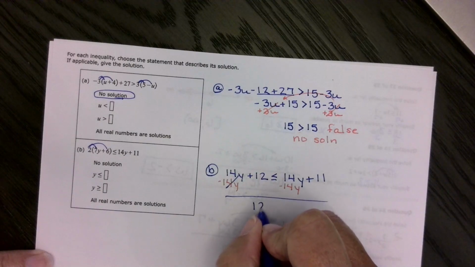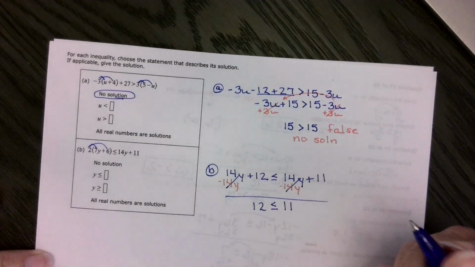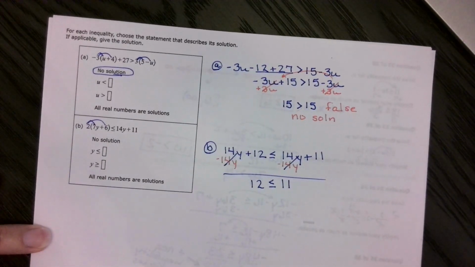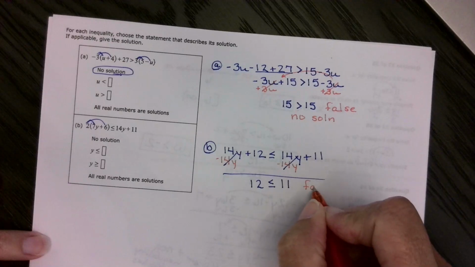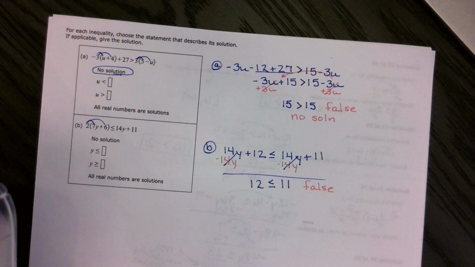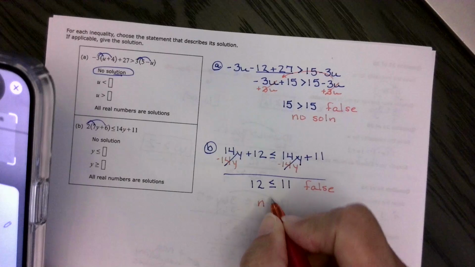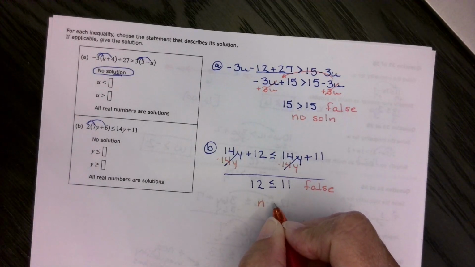And we get 12 is less than or equal to 11. Again, that is a false statement. If it is a false statement, it is going to be a no solution. So this again is a no solution.